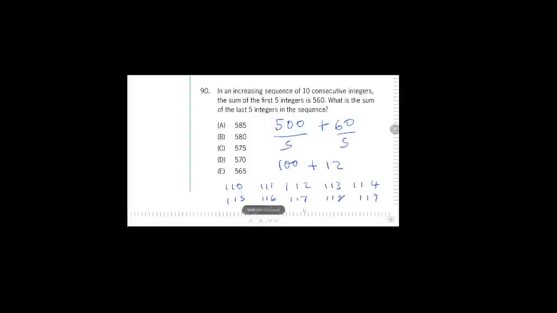I don't want that shorthand anymore. I want the numbers you added. From 112 to 119? Yes, you mean how we continue from 115, or how we added it? Yes, how we added it. Not the shorthand. If you say 115 plus 116 plus 117 plus 118 plus 119, the answer you will get is 585.